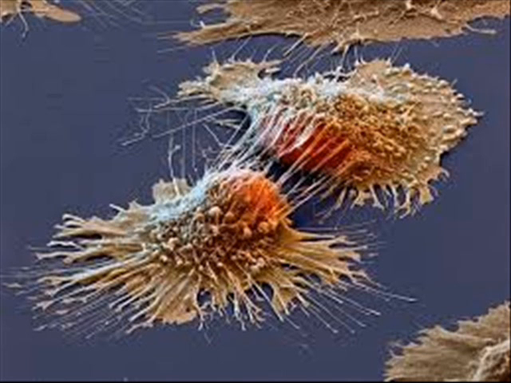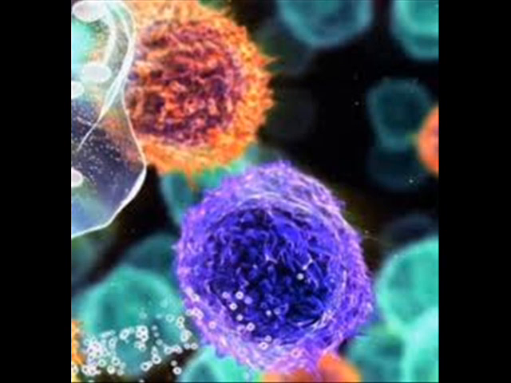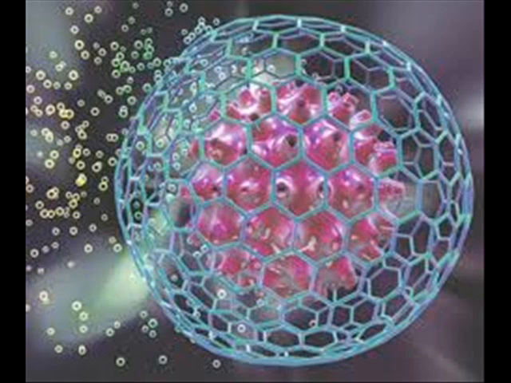Why is staging important? Staging is important because it helps your treatment team to know which treatment you need. If a cancer is just in one place, then a local treatment, such as radiotherapy, could be enough to get rid of it completely. A local treatment treats only one area of the body.